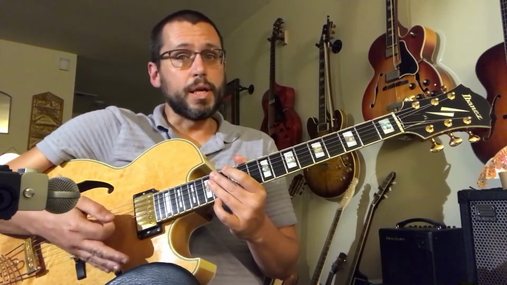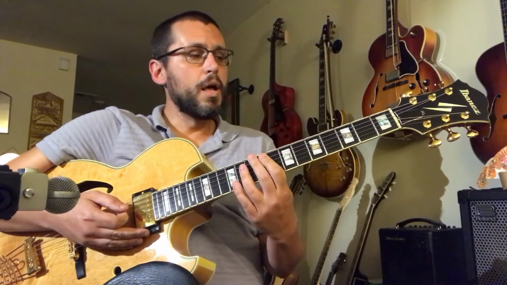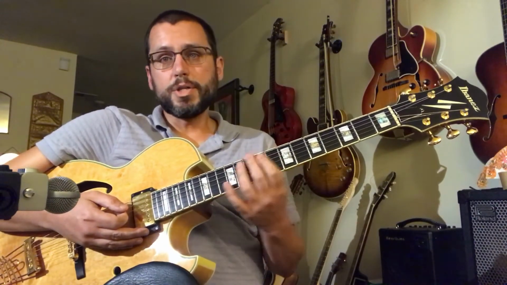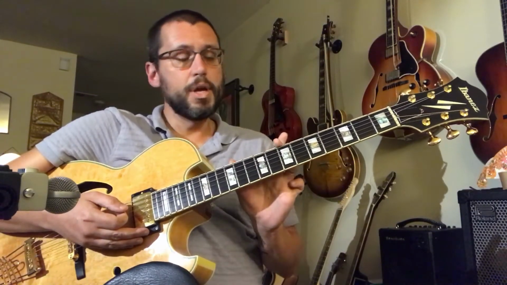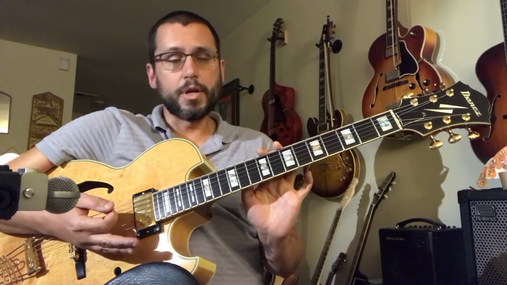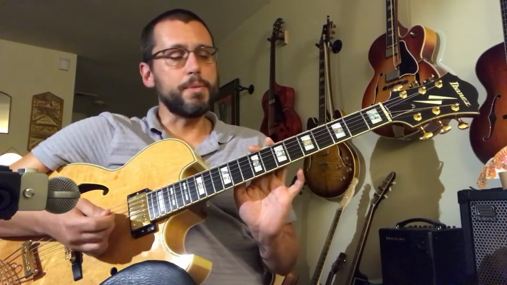If you're going to be doing this, it's going to pay off in the long run because you're going to be able to sight read up the neck easier. You're going to be able to learn solos much easier because all of your pentatonic shapes are contained within these scale shapes. All of your modes, of course, are contained in these scale shapes. Okay, so let's get down to it.